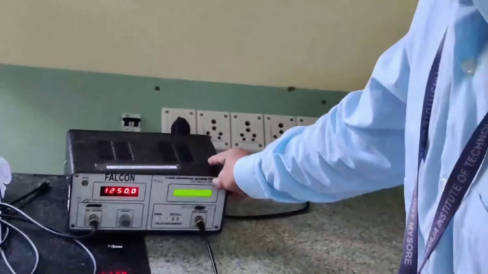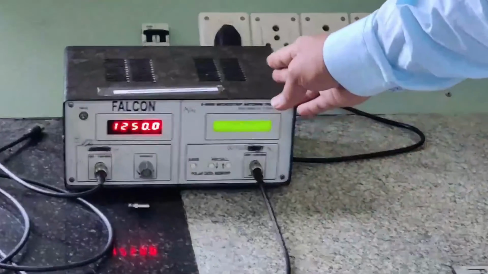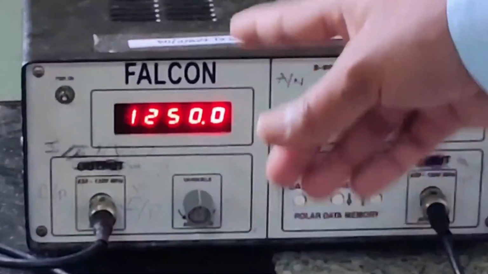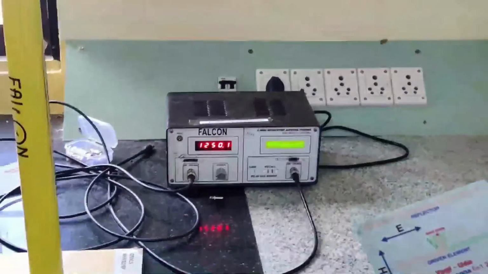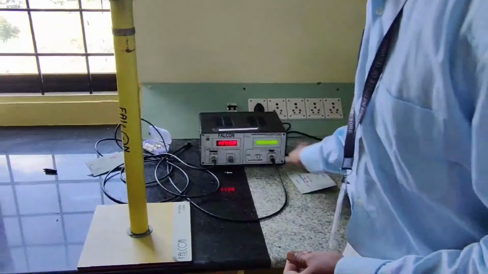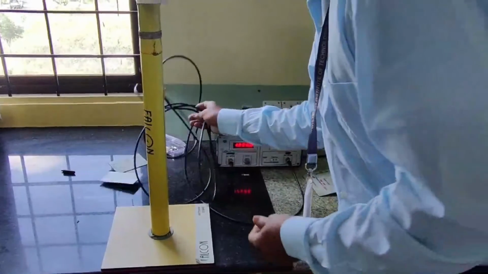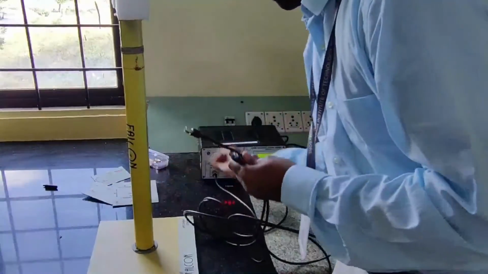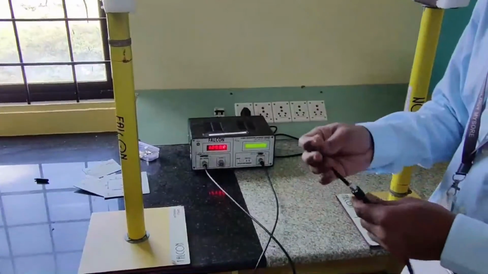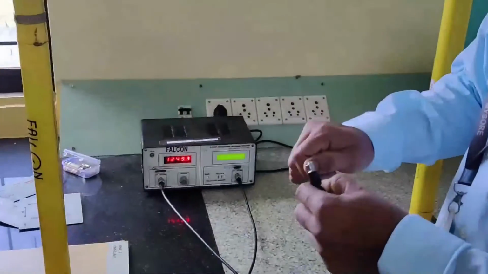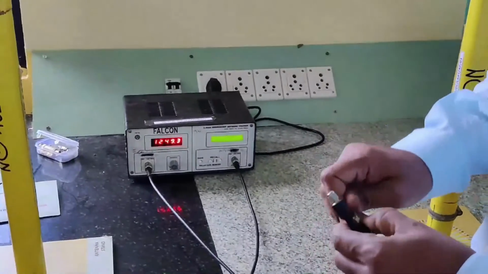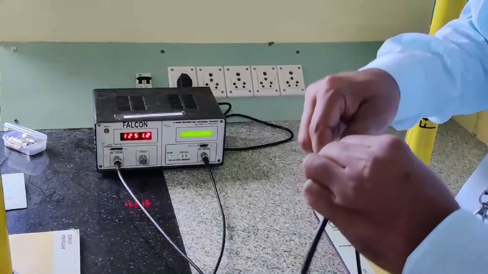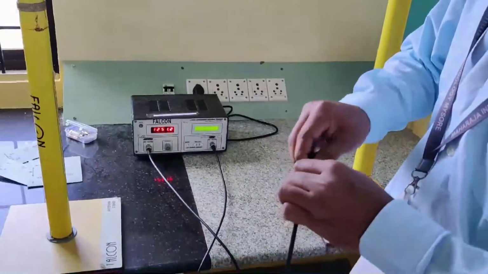So we will set our frequency in the microstrip antenna trainer as 1250 megahertz, that accounts for 1.25 gigahertz. That's why first we'll set the frequency, and then using the probes we will directly connect the signal from input to output, and the connector I am using is an SMA connector.